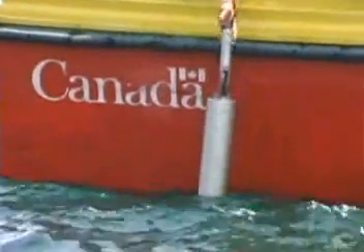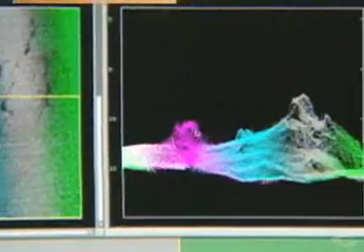Sonar uses this same principle by transmitting sound waves through the water and timing the echoes that come back in order to create an image of the ocean floor. Dolphins use sonar echolocation to hunt for food.